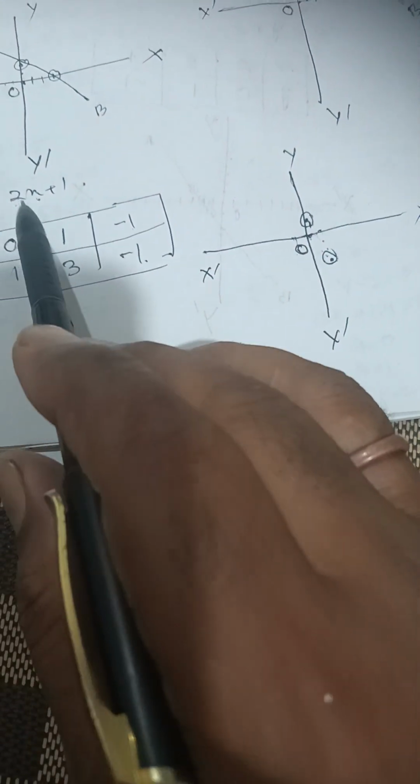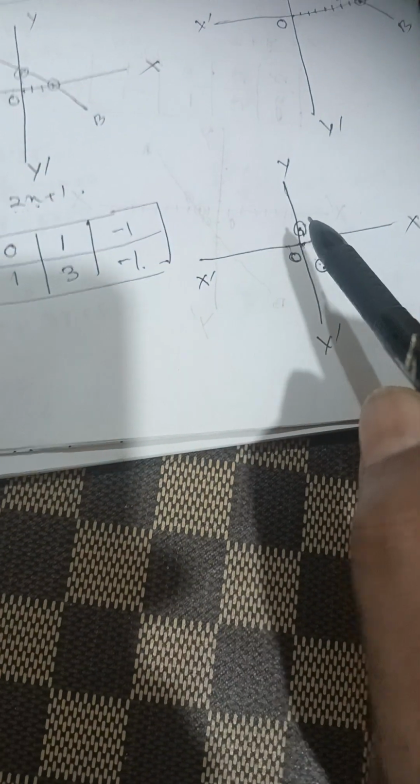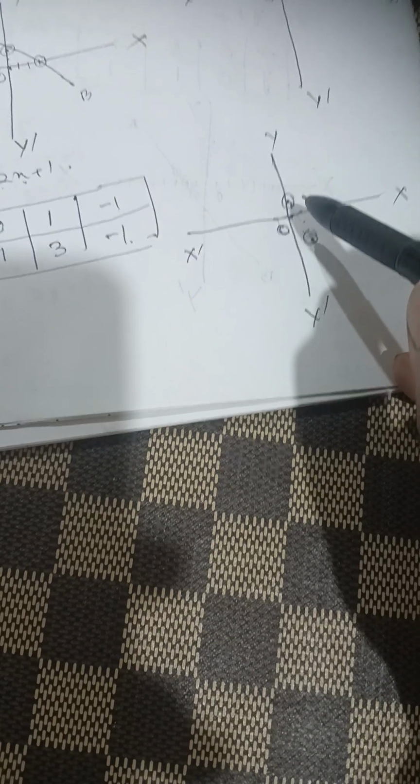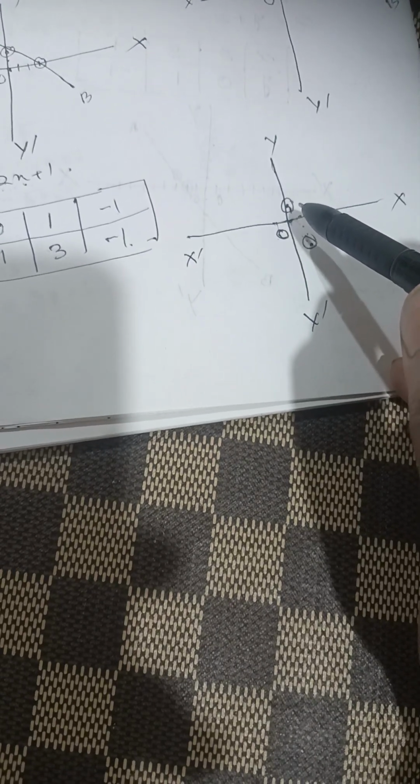y equal to 2x plus 1, x equal to 0 I have written. So 1 is the value of y. If we consider x equal to 1, 2 ones are 2 plus 1 is 3, 2 into minus 1 is minus 2 plus 1 is minus 1. All values are right here. I don't know what the problem is. 1, 3, 2, okay. Now y is 1, everything okay. So let me see again.